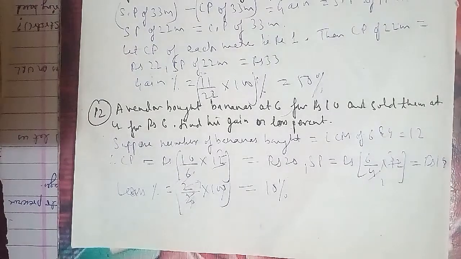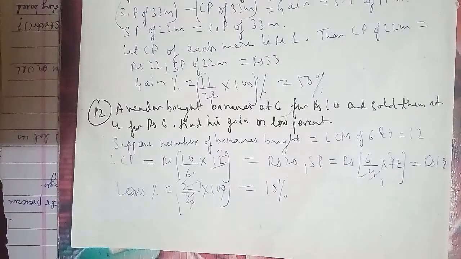The question is the 13th question of the session: a man bought toffees at 6 for a rupee, and how many for a rupee must he sell to gain 50%? So yes, we'll go ahead for the 13th question of the session.